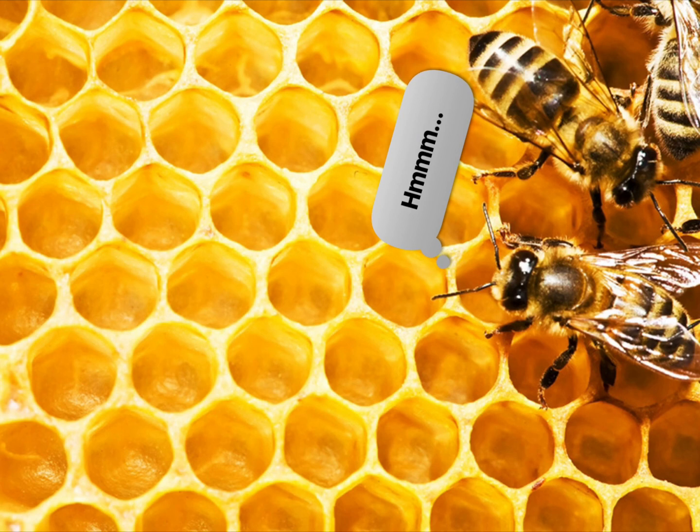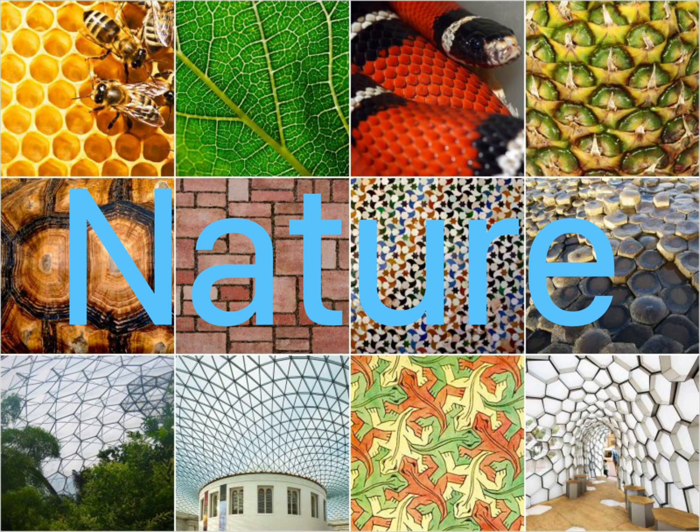Tessellations can be found in nature as well. Do you see the shape that is repeating here with the honeybees? Look at these images. Do you see the repeating shapes? Or do you just see items in nature? I see both. The scales of a snake, the patterns on a pineapple, the repeating rectangles or squares of a brick wall, even the repeating shape of a shell of a turtle. Art is everywhere.